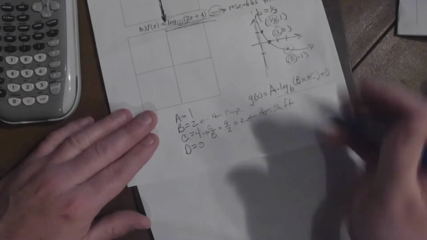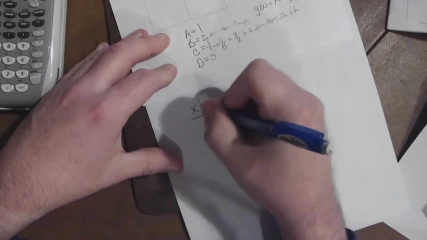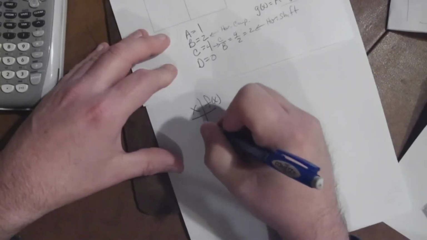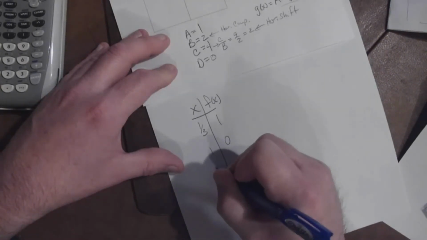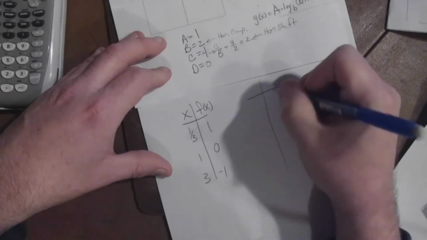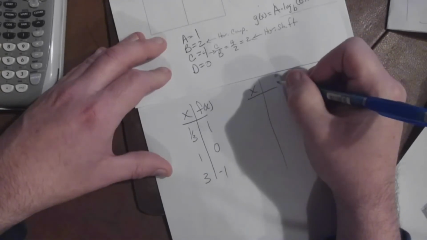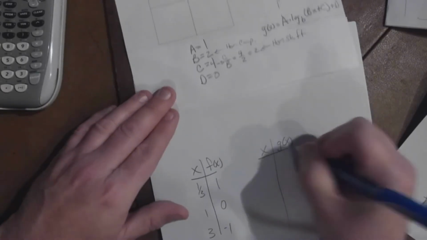What we are going to translate over here are the points on this graph, which we could go back and note were (1/3, 1), (1, 0), (3, -1), over to points in what would be the graph of my transformed function. I called this f of x. Let's just renote it as g, and we'll call it g of x down here.